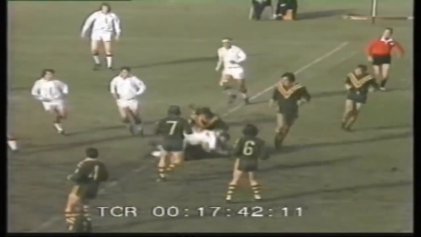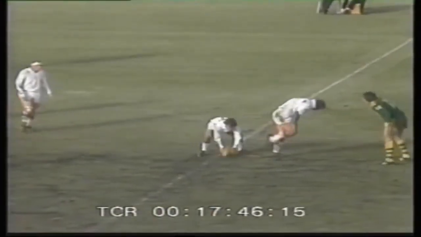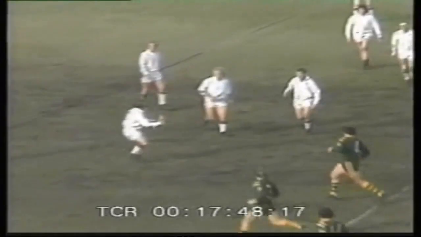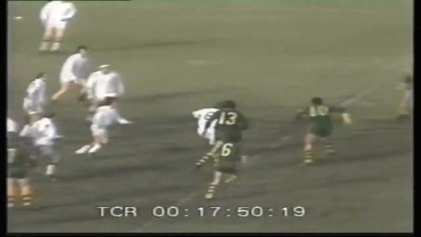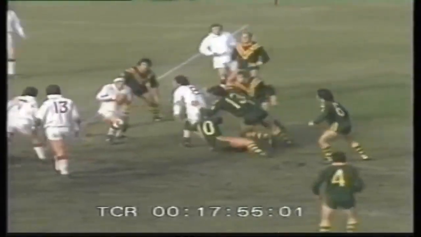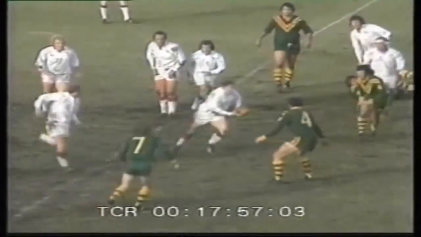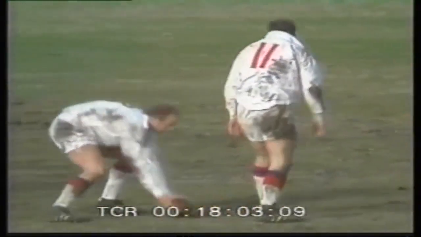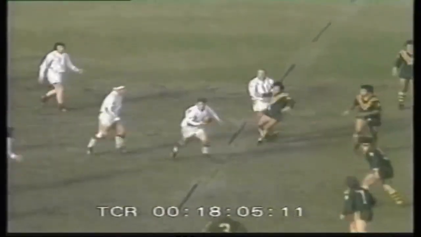Bridges with the free kick. Morgan. Kuhlman. Now Nash. Morgan. Millward. To Nichols. Bridges. Morgan again. They're not moving onto this ball. A lot of flat-footed passing then by the Englishmen. Nobody really running onto the ball.